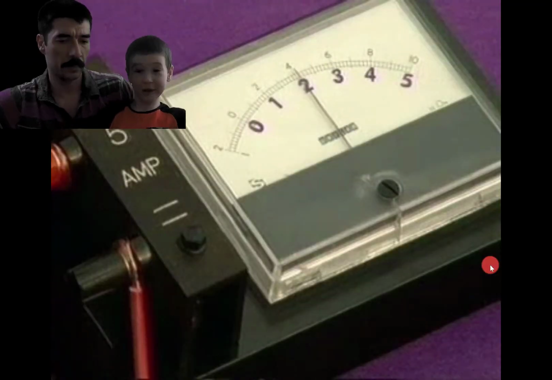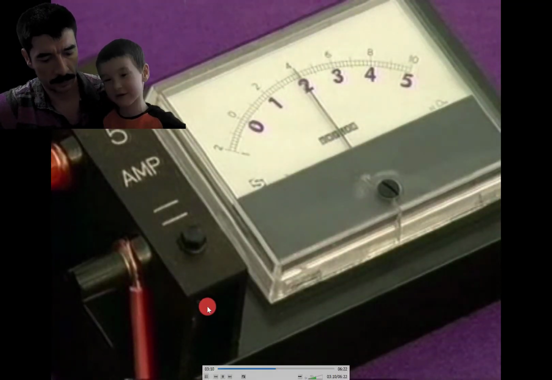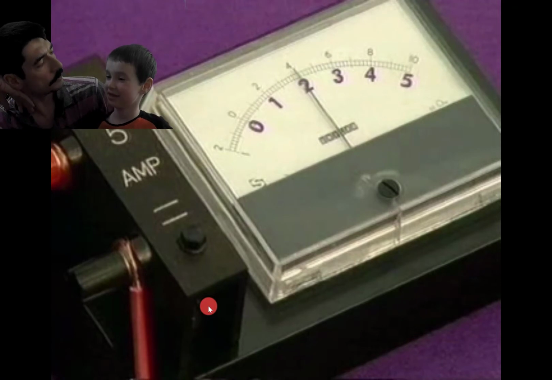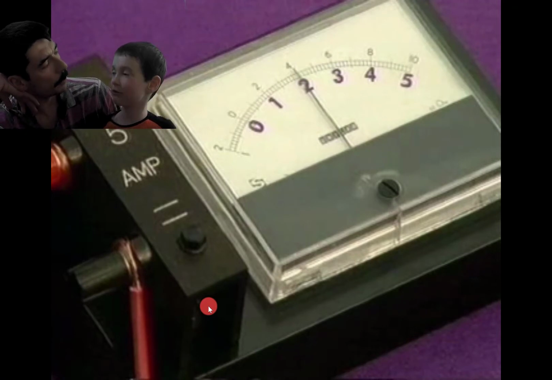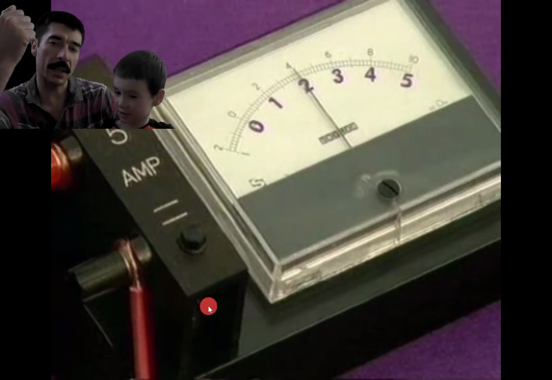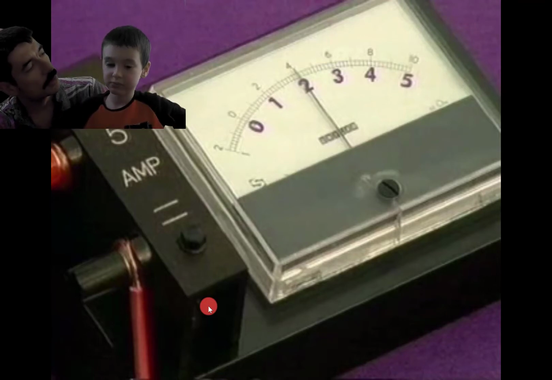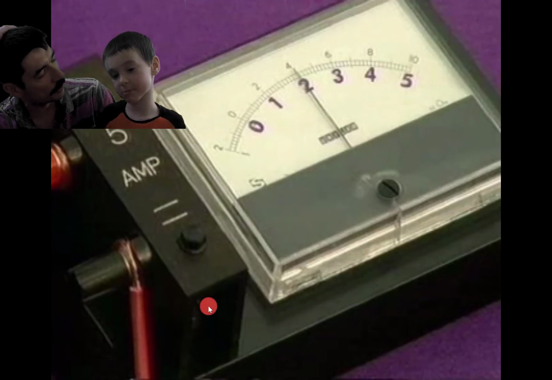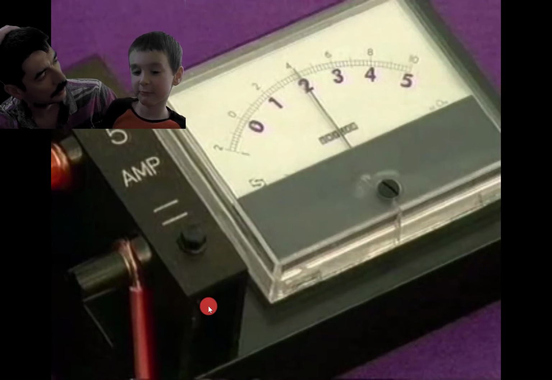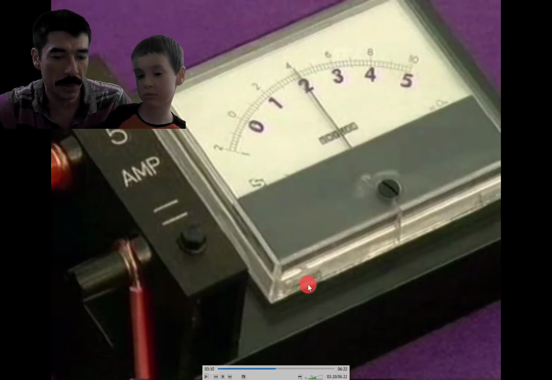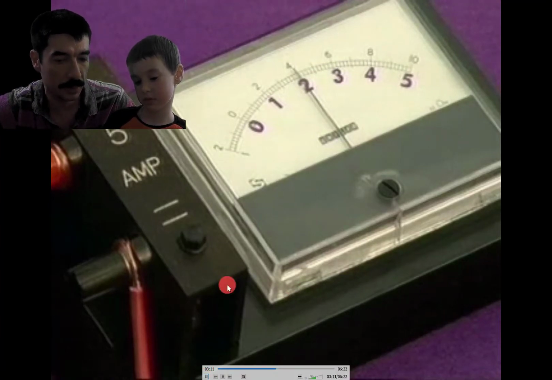Reading off the scale on the ammeter, the current is... Yeah, he's trying to count. So you know when we said counting in your head. Yeah, he's counting the number of charges per second, or if you want to imagine, the number of sweets per second going through the tube. Well, you were getting 2 per second. 2 amps.